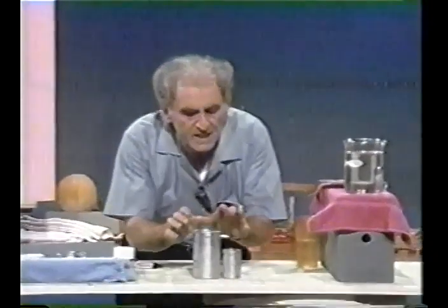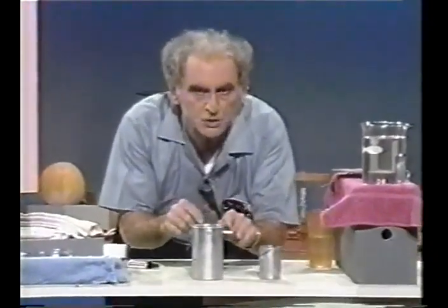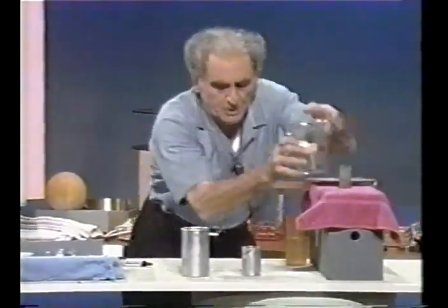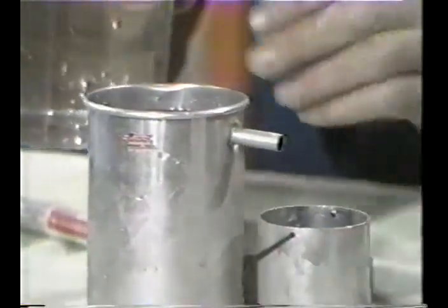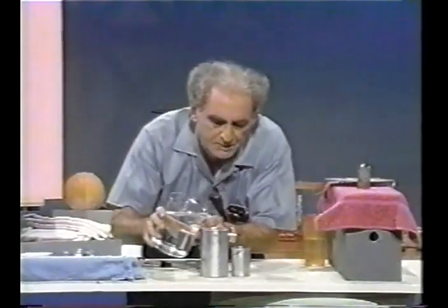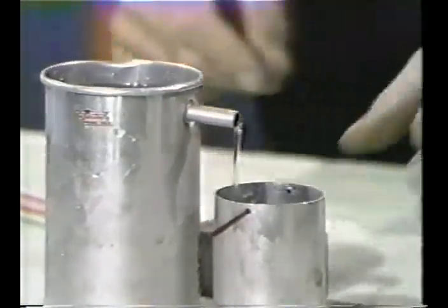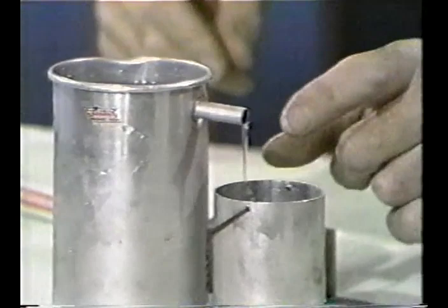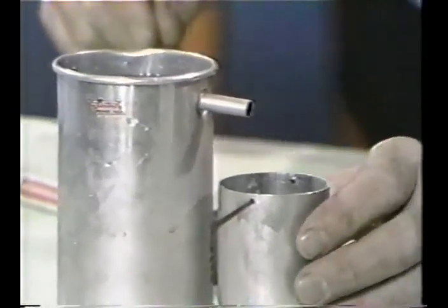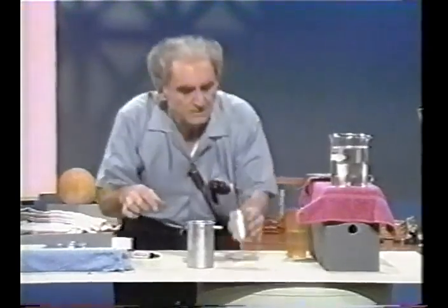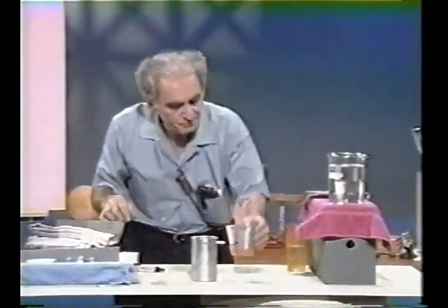Here I have a vessel which has an overflow spout, and I'm going to put a little water in it to be sure the water is up to the level of the spout. There it is. It's coming out there somewhat. And now I'll wait until it stops. The water is up to the level of the spout in this chamber. Now, I'm going to get rid of that water.